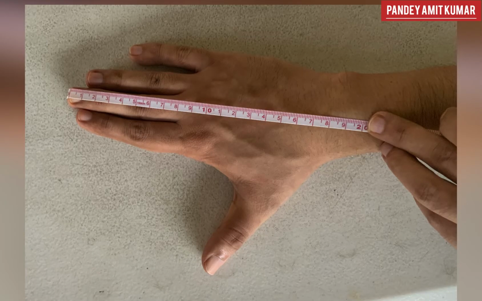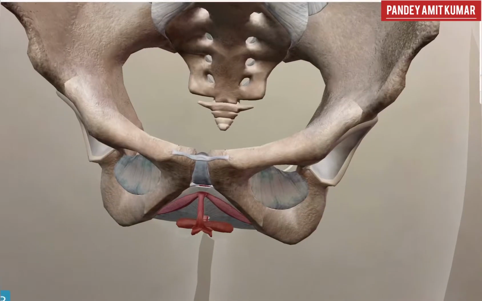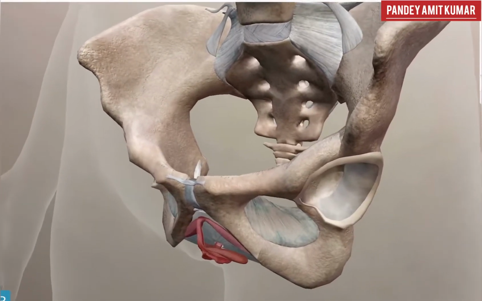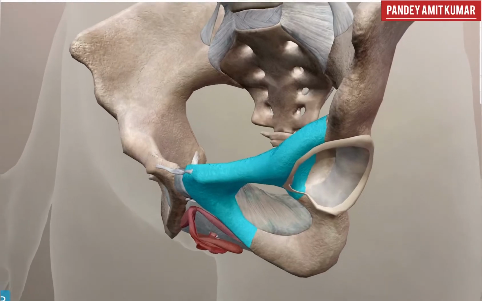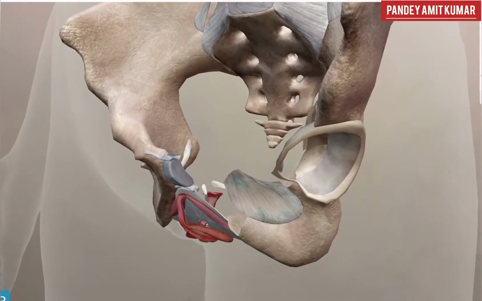Before examining the pelvic inlet, first measure the examining hand from the tip of the middle finger up to the area between the base of the thumb and the knuckle of the index finger. For me, it is 12 cm. Also, before performing pelvic inlet measurement, let's first understand the 3 diameters of pelvic inlet.